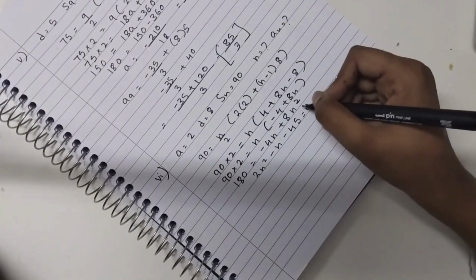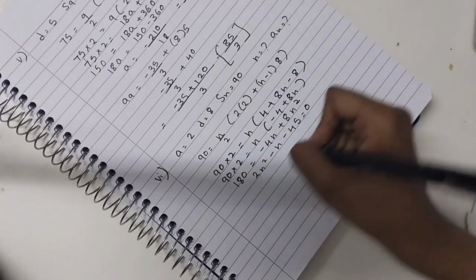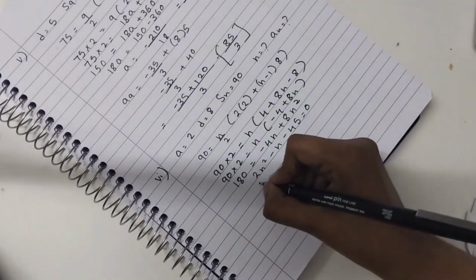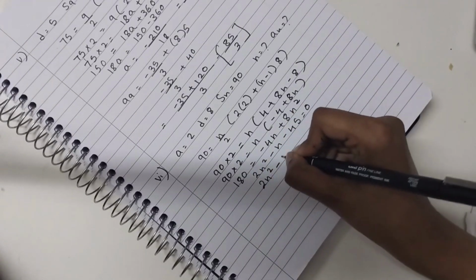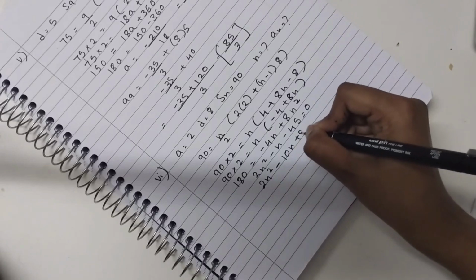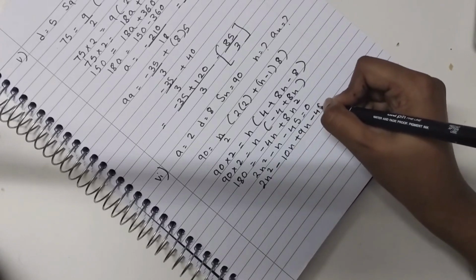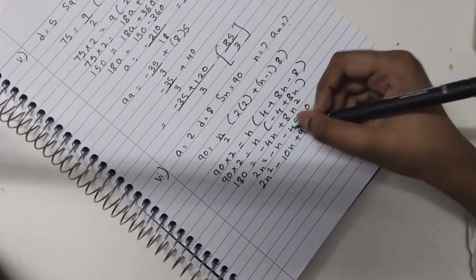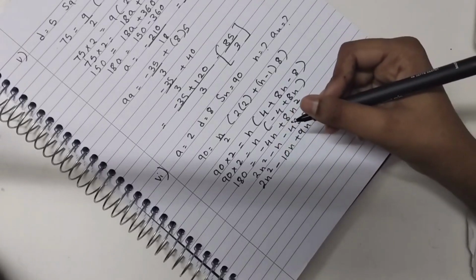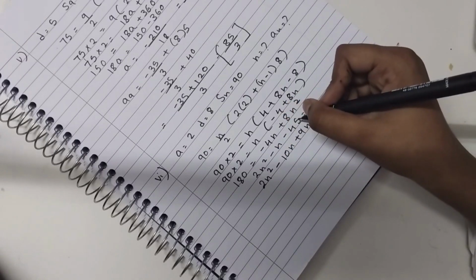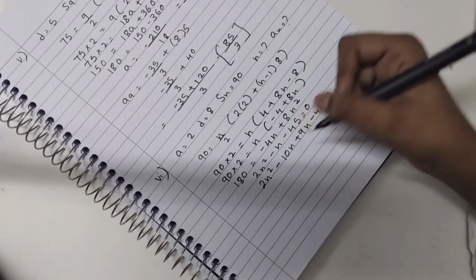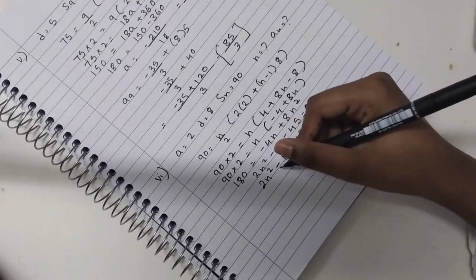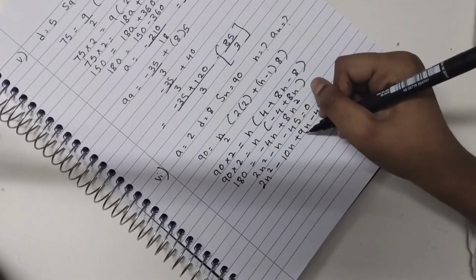When we factorize this quadratic equation, we will get 2n squared minus 10n plus 9n minus 45 is equal to 0, because we need to find two values which add up to negative 1 and multiply to negative 90. The two numbers are negative 10n and positive 9n.